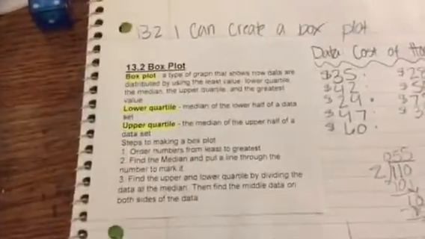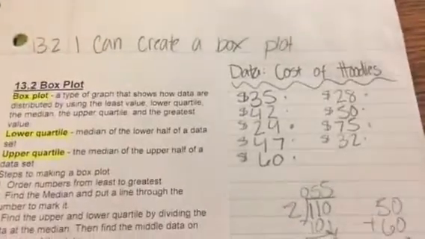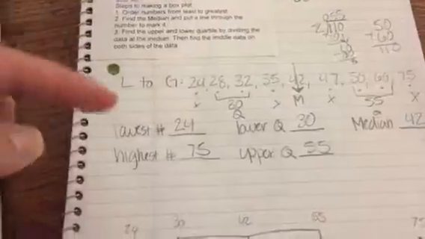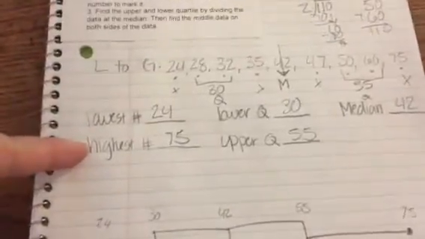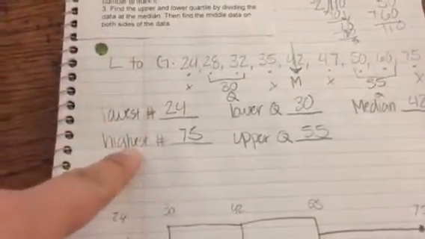So I just want to review with you really quickly one more time. You are going to take all of your data, and you're going to number it from least to greatest. So you can see that I did that right here. You're going to fill out these 5 pieces of information every time. I want to know what your lowest number is, your highest number, your lower quartile, upper quartile, and then your median. Obviously your lowest number is the smallest number, and your highest number is your highest number. You're going to find the median first by taking one off the front, one off the back. You guys are familiar with that.